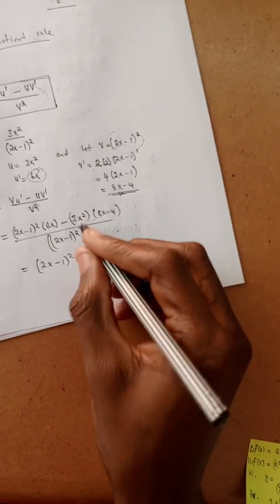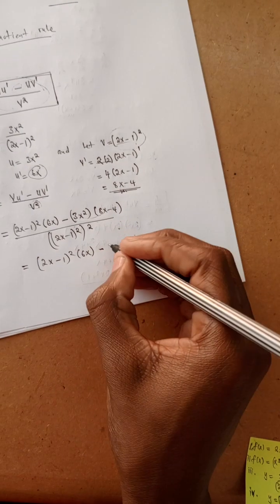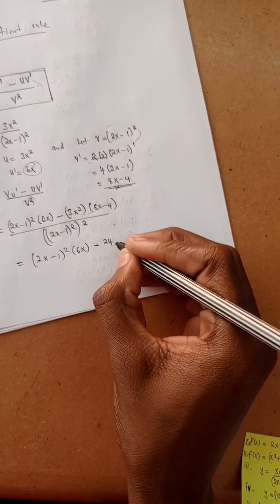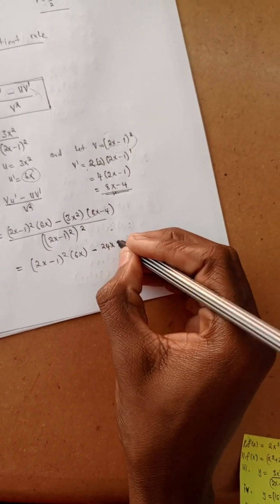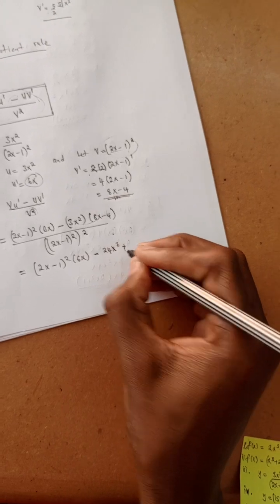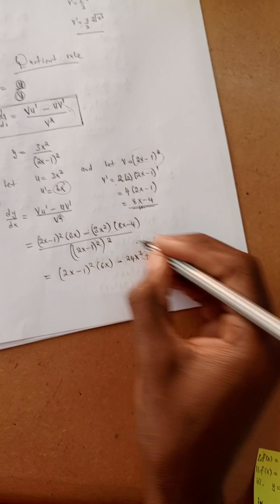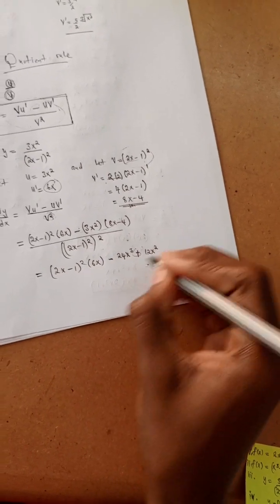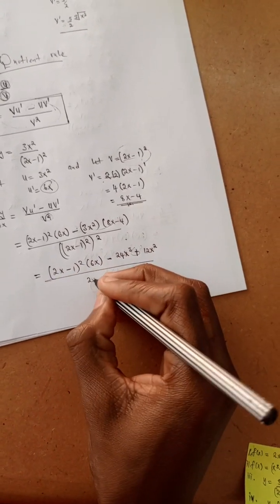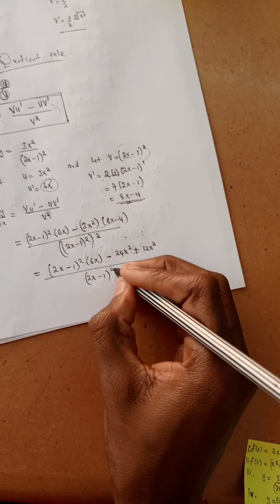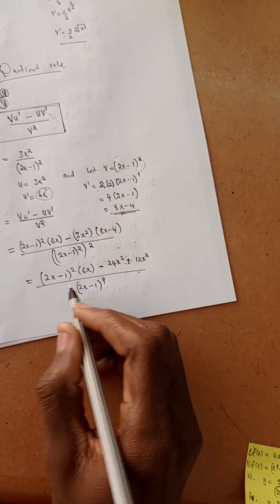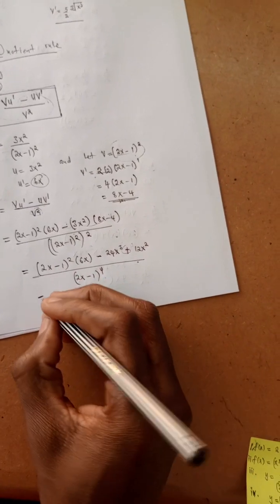So we'll multiply 3x squared with that, we have 24x to the power 3 plus this negative, and this negative gives us a positive 12x squared over 2x minus 1. Then we'll leave the down part like this, and then we'll expand this.